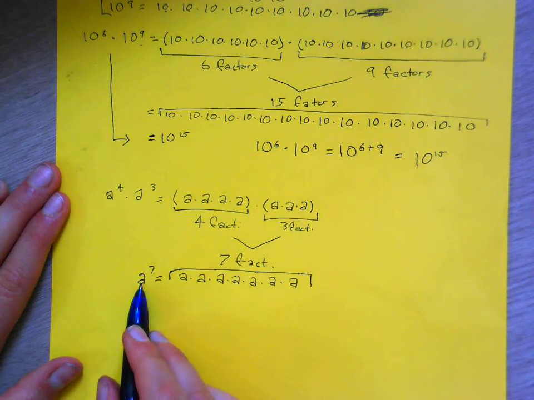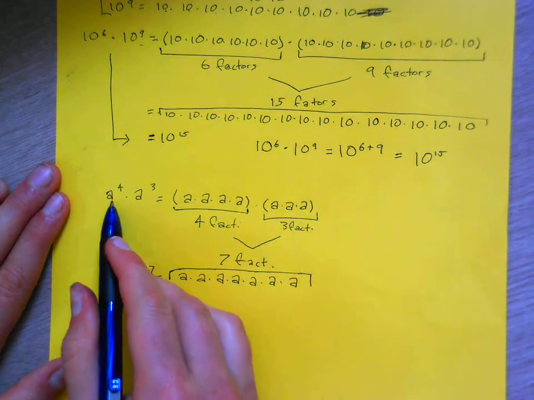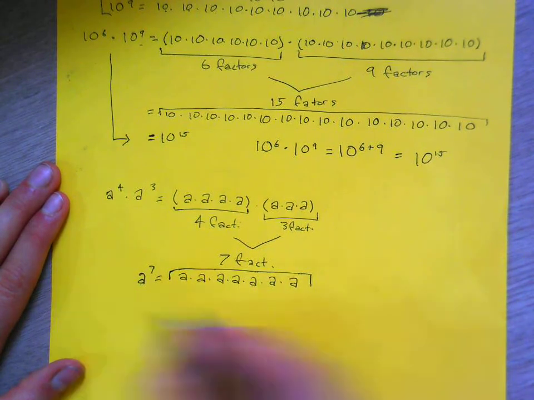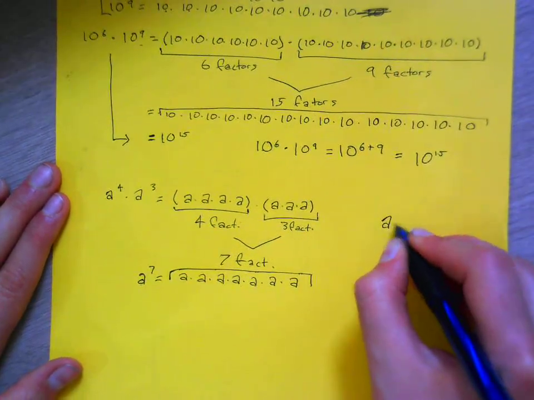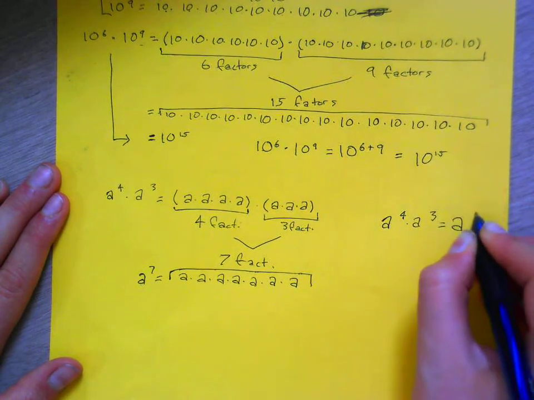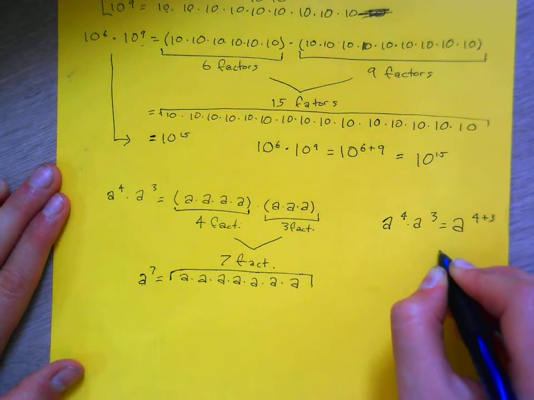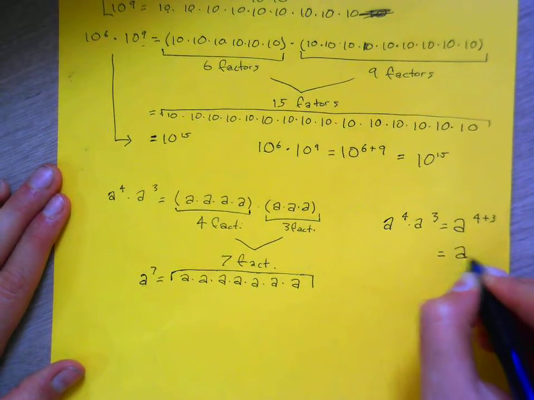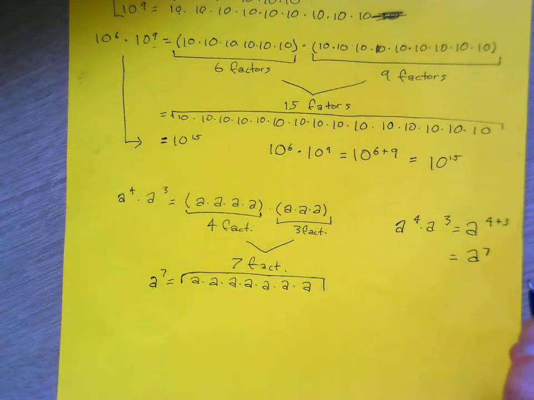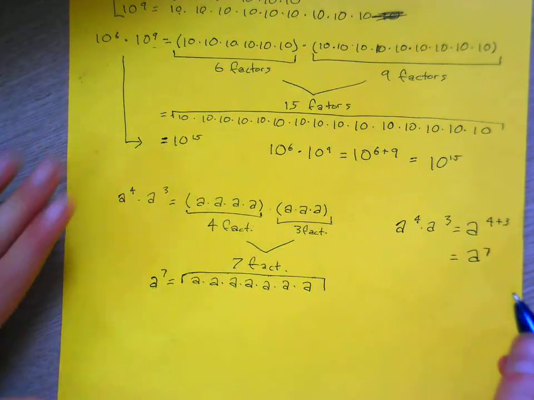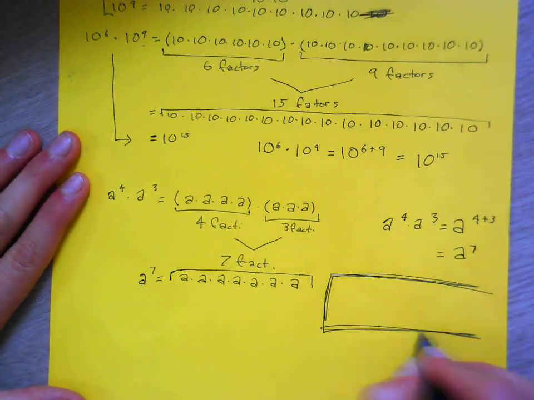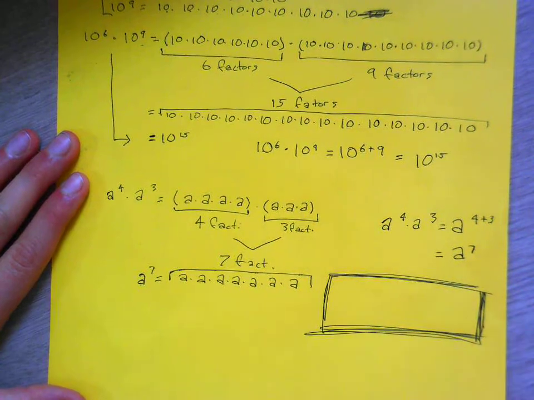Now we see a to the 7 is equal to a to the 4th times a to the 3rd power. So we could write it as a to the 4 times a to the 3 equals a to the 4 plus 3, which is equal to a to the 7, the same as over here. And so you see this is a much quicker way to find it. Here is our basic algebraic expression. I want you to box this, highlight it. Very important to know, memorize this.